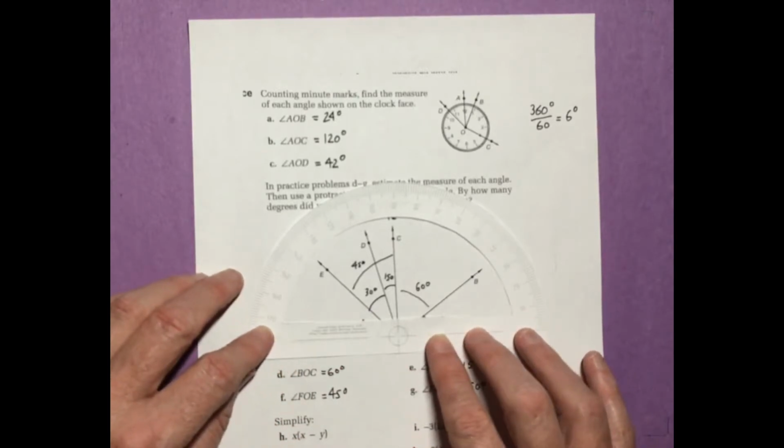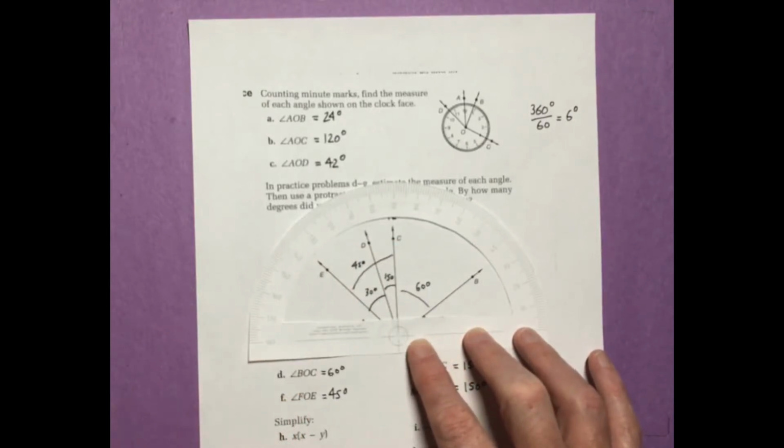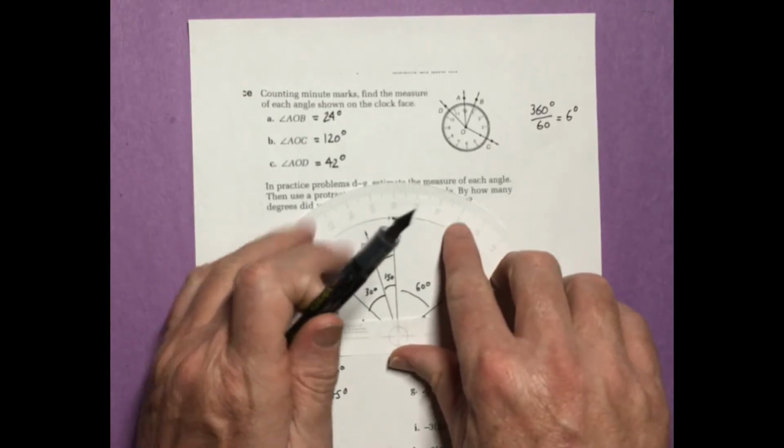All right, so let's see how we did here. BOC, I guess, was 60 degrees. Well, let's see what it really was.